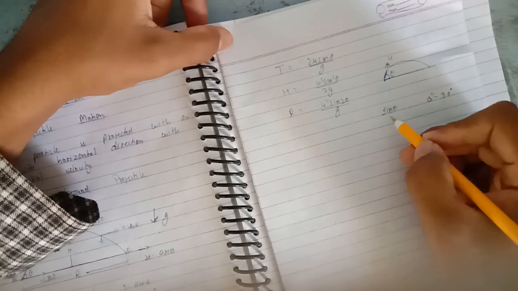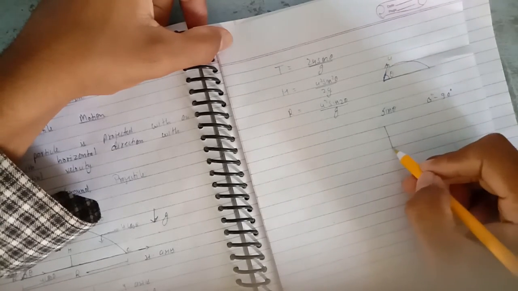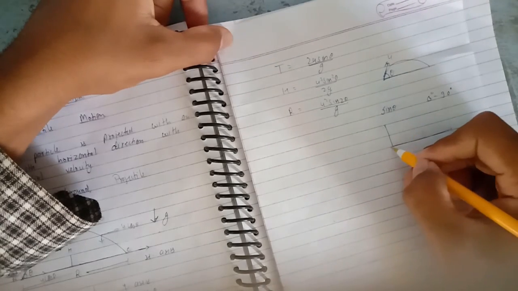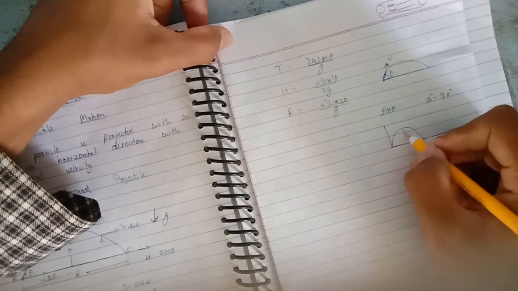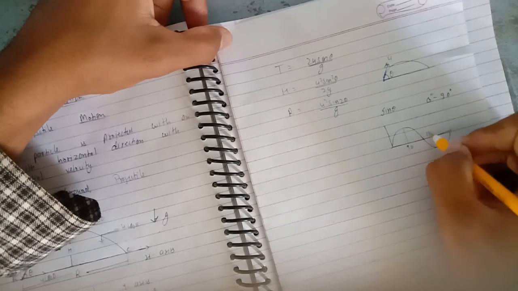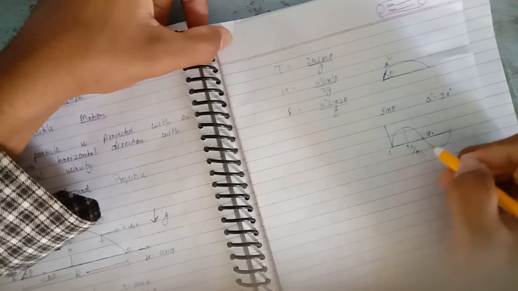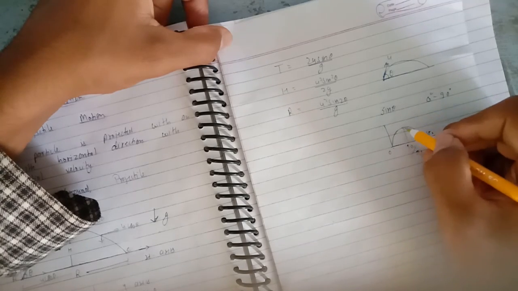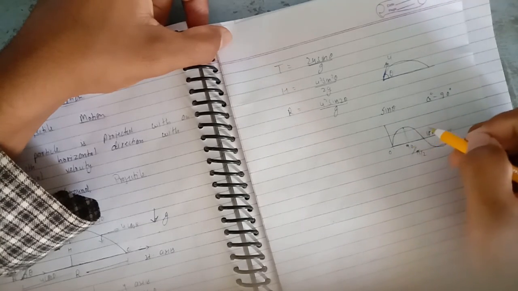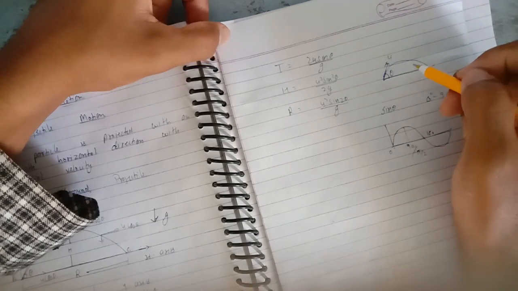Okay, so from 0 to 90 degree, the graph of sin theta is like this. This one is 90 degree, 180 degree, 0 degree, pi, pi by 2. From 0 to 90 degree, sin theta continuously increases and is maximum at 90 degree. So if we throw a particle from 0 to 90 degree, its time of flight continuously increases.